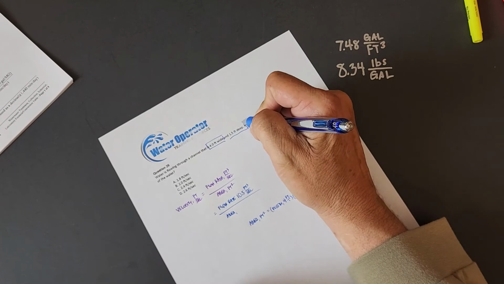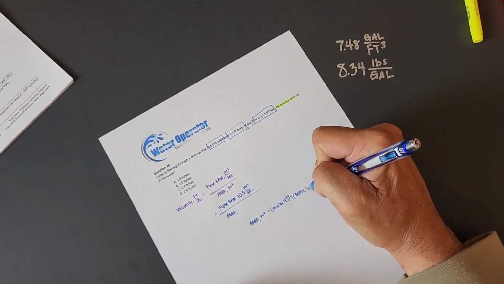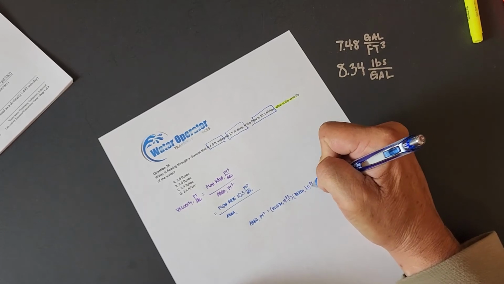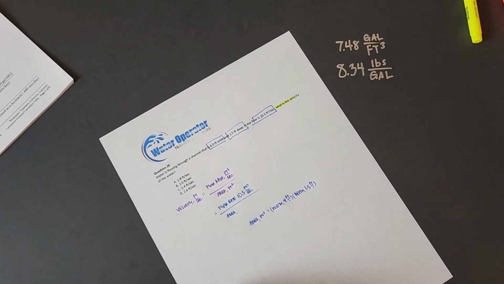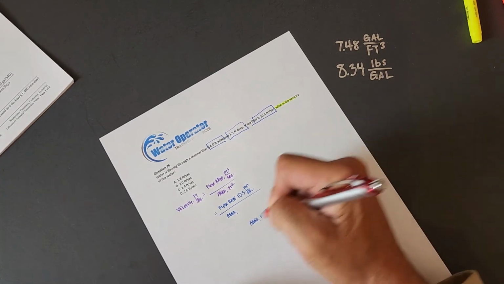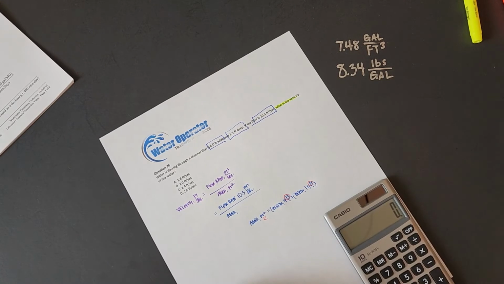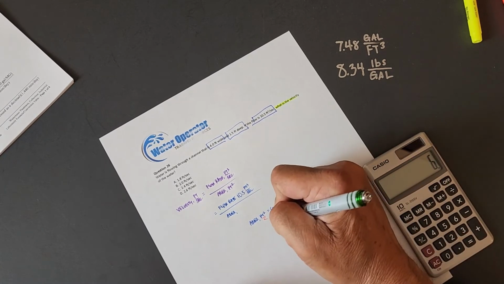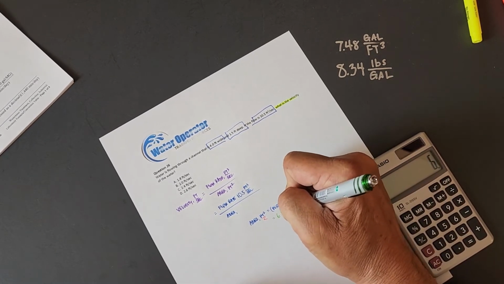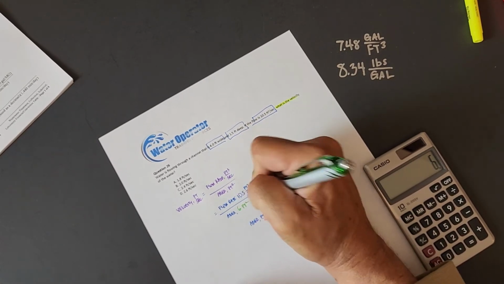And 1.5 feet in depth. Let's cross cancel. Nope, we want foot. That's the unit of measure we want. Let's get our 4 feet times 1.5 equals 6. 6 square feet, so our area is 6 square feet.